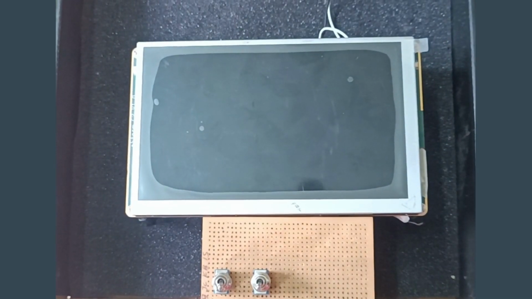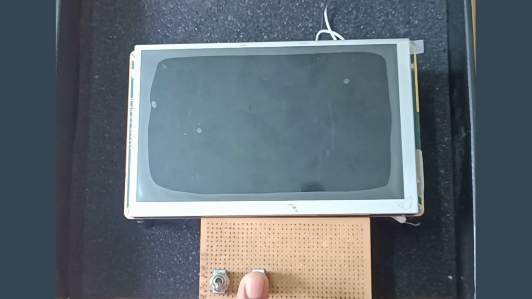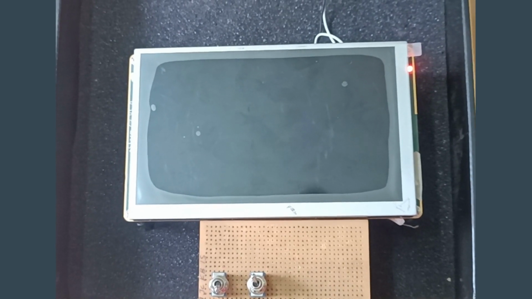With the program loaded, power on the platform. As you can see by playing around with these two switches, the LED behaves as expected.